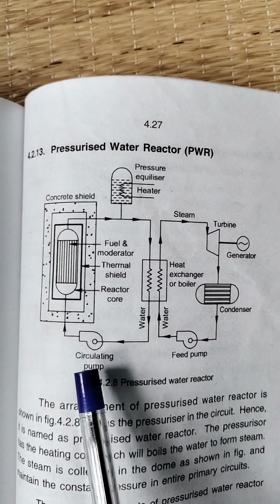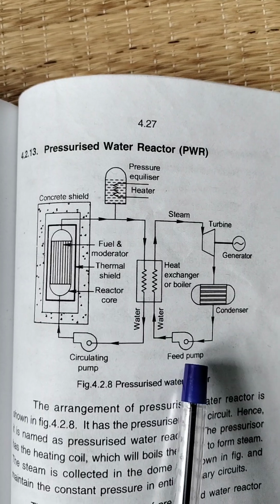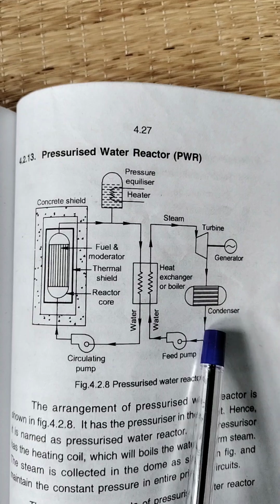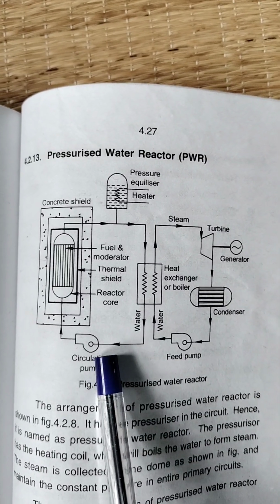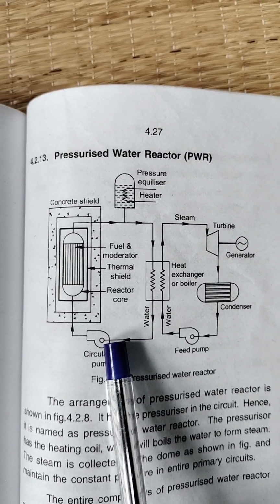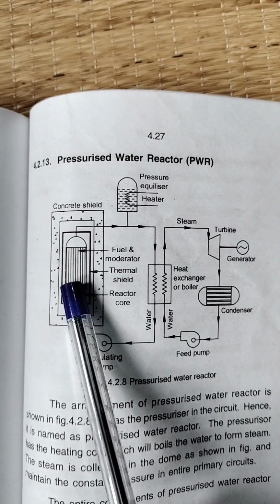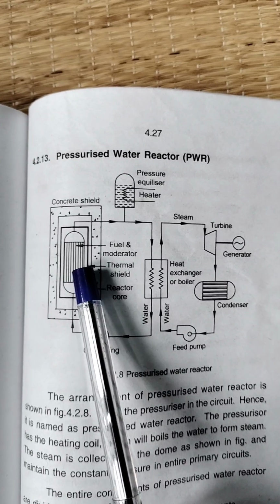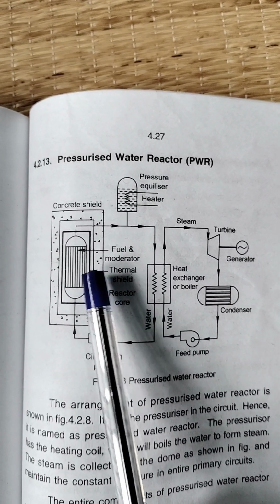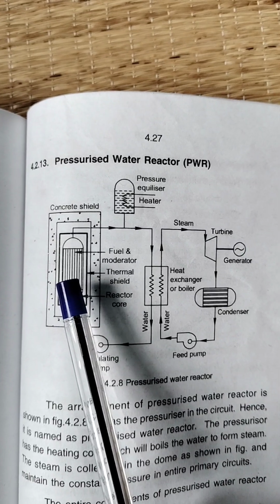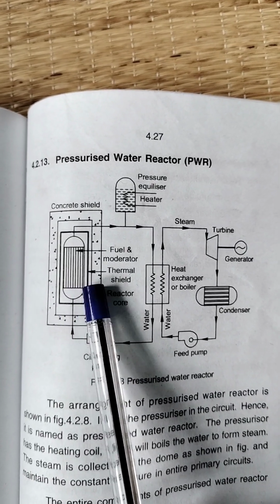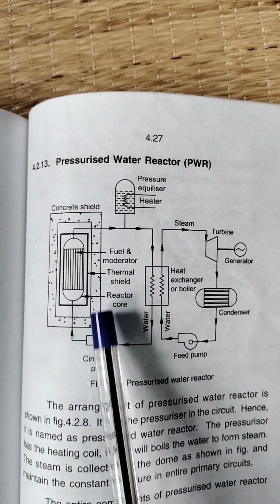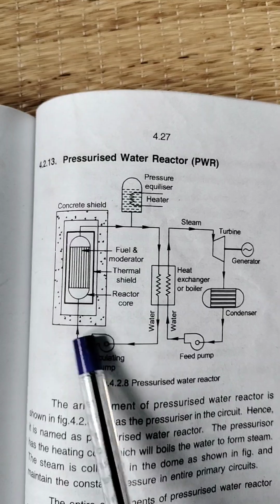The difference between the feed pump and the circulation pump is that the feed pump only maintains medium pressure, while the circulation pump maintains high pressure, because the core produces more heat and we need to take more heat from the core. So we maintain high pressure, and for that we use the circulation pump.